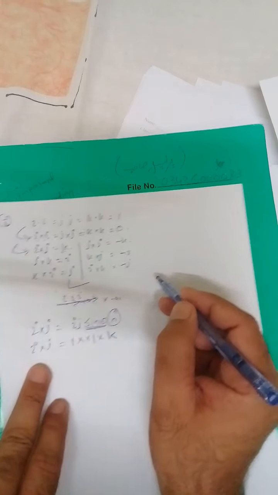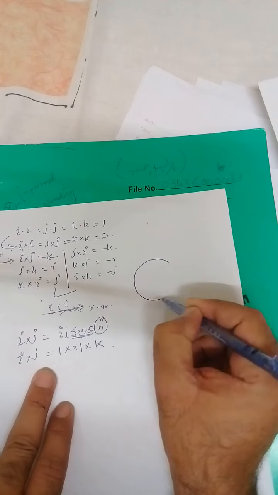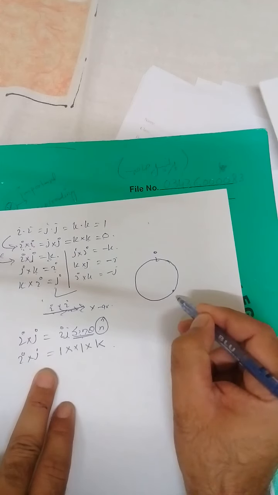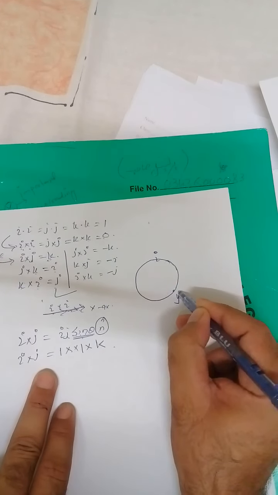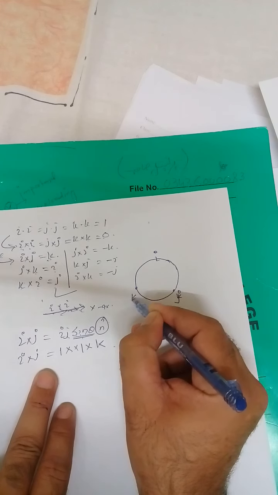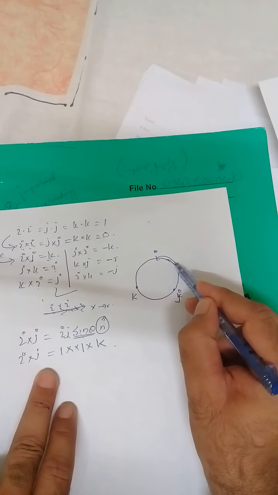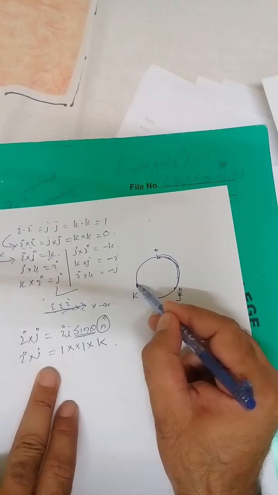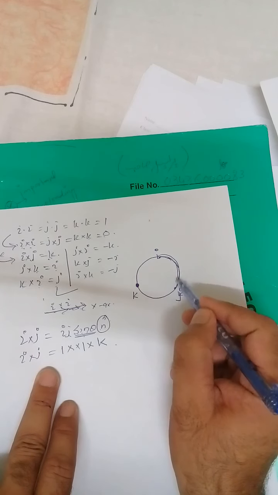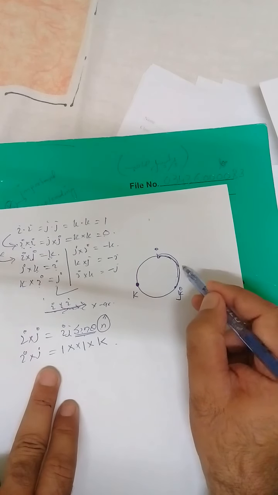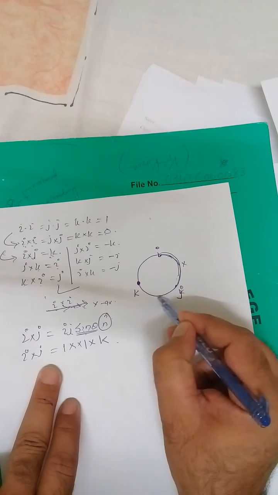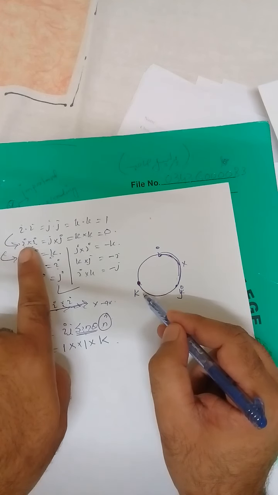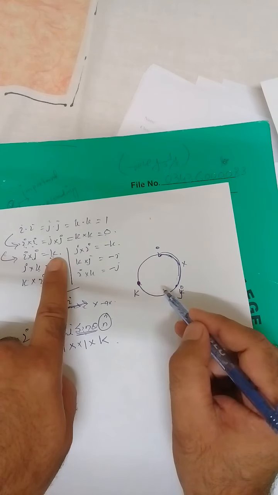I want to show you another simple method. Let's say this is i, this is j, and this is k. Going i to j is clockwise or anti-clockwise. i cross j, in that same direction what do you get? You get k. So look at my finger here: i cross j is equal to k.